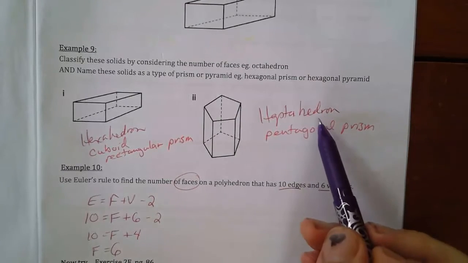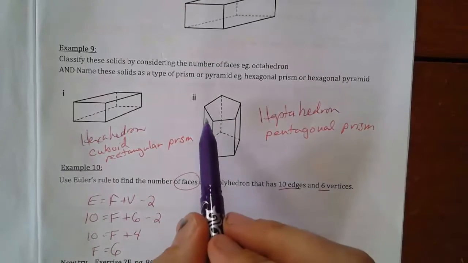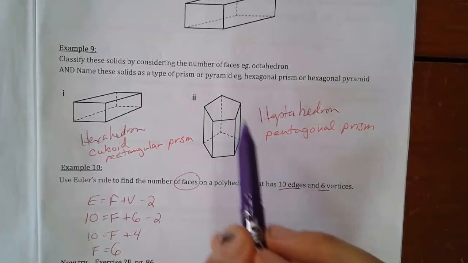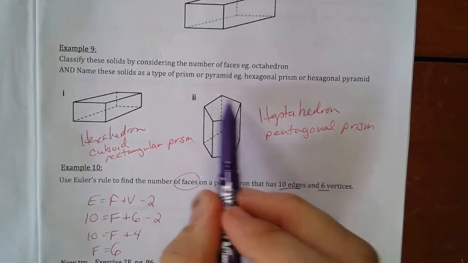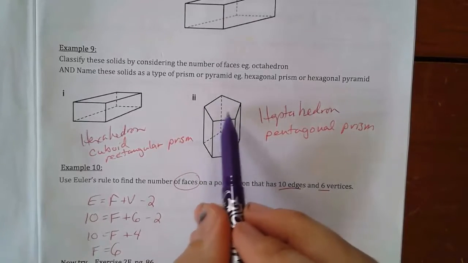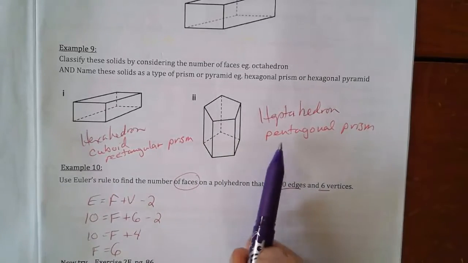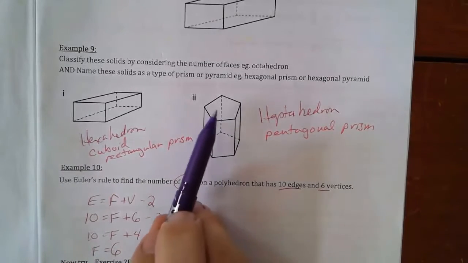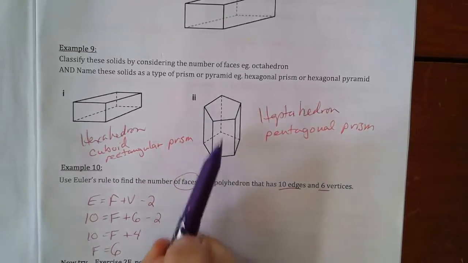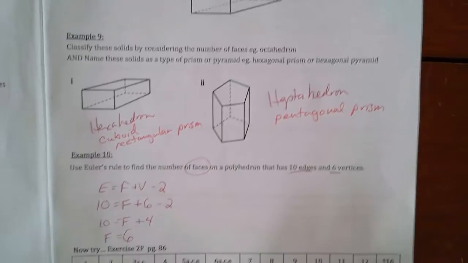This one is a heptahedron because it has 7 sides. You might be thinking, wait a minute, that's a 5-sided pentagon there, but that's one face, and each of these adds up to 7 faces. But you can also call it a pentagonal prism because it's a prism that's based on pentagons on either side.